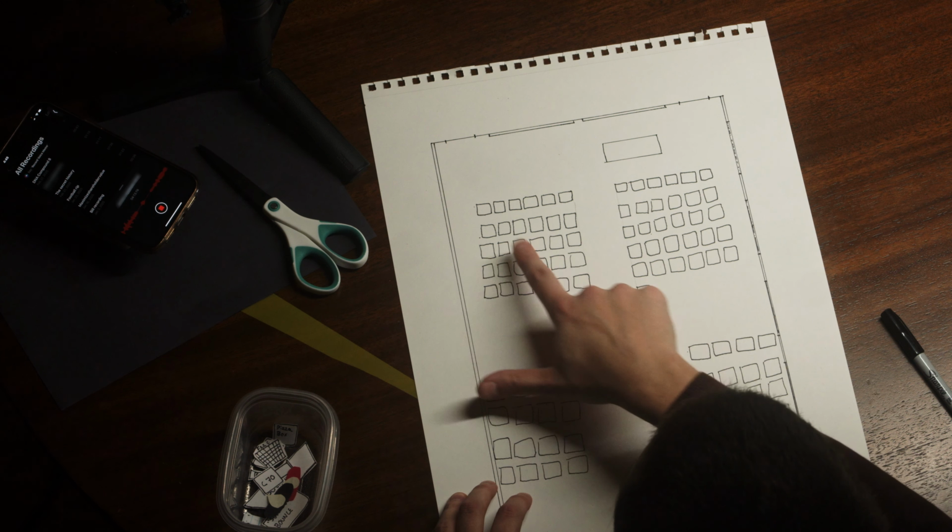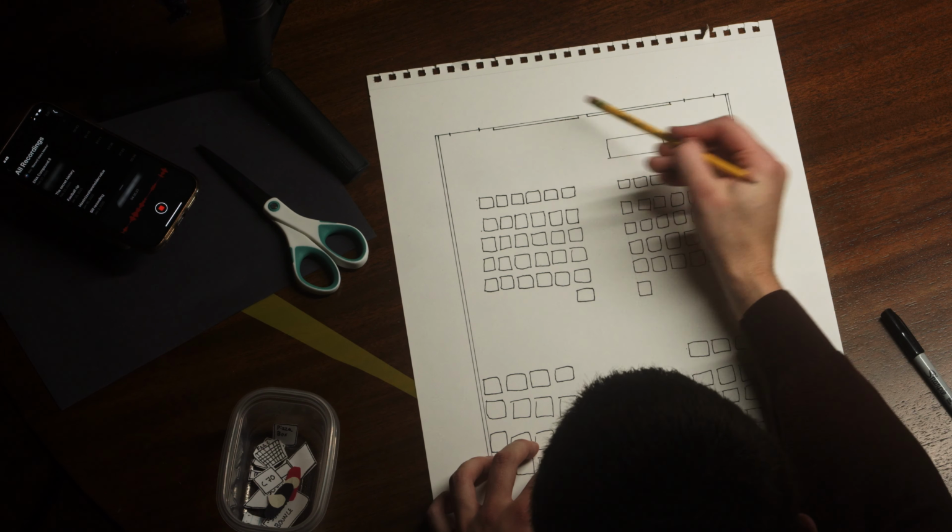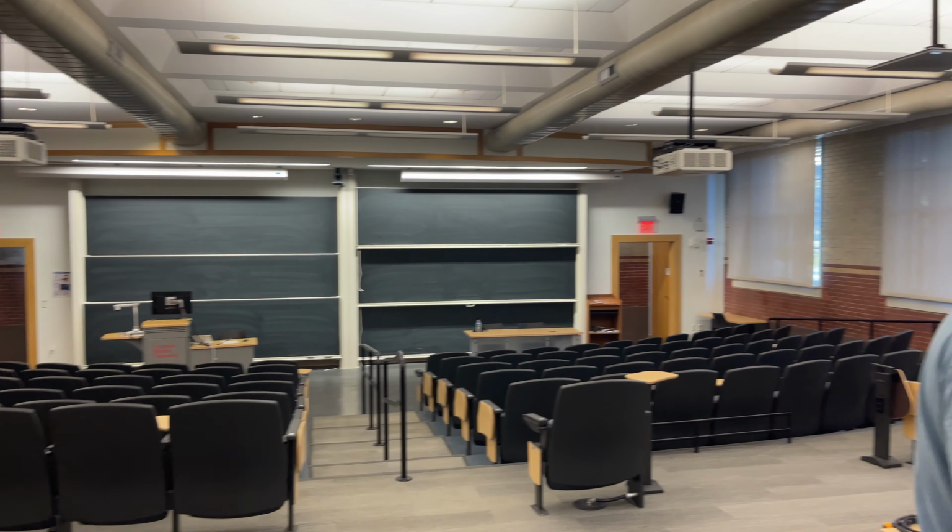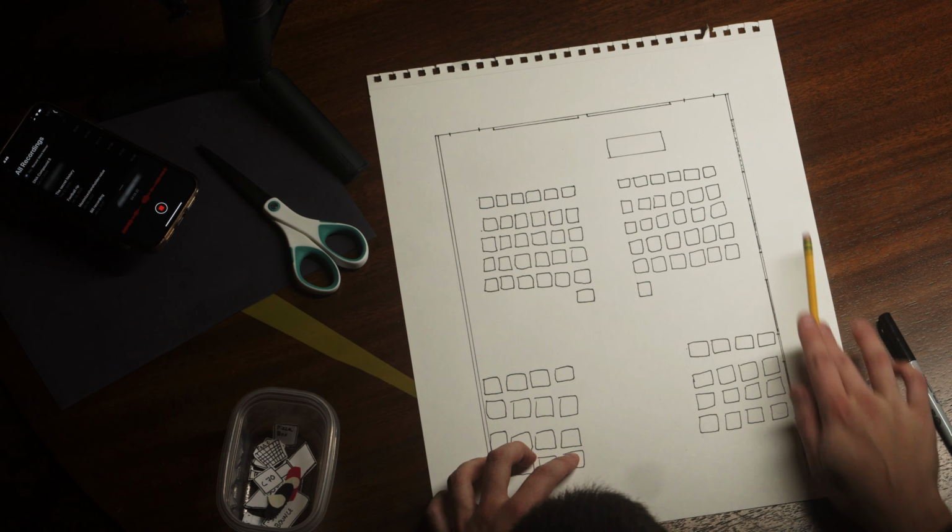So here we have a lecture hall. I don't know if you can tell, these squares are chairs. Up the front there are two big blackboards. Along the side are four big windows. The sun is over here during our whole shoot.